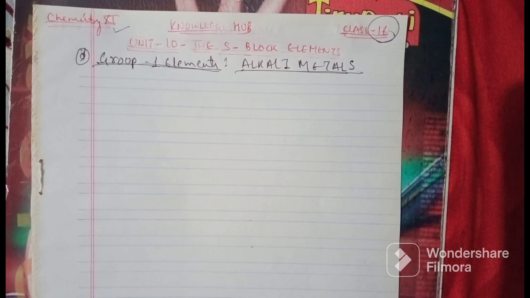Here the alkali metals show regular trends in their physical and chemical properties with increasing atomic number. The atomic, physical and chemical properties of alkali metals are discussed here.